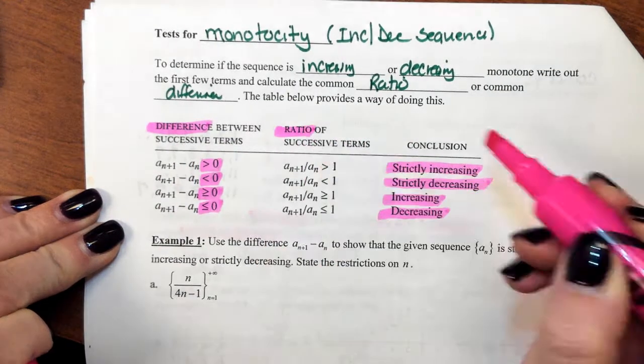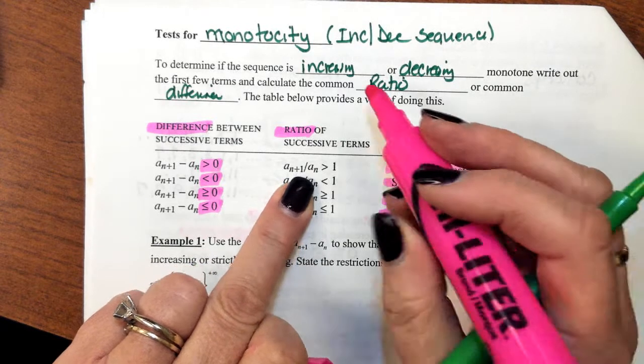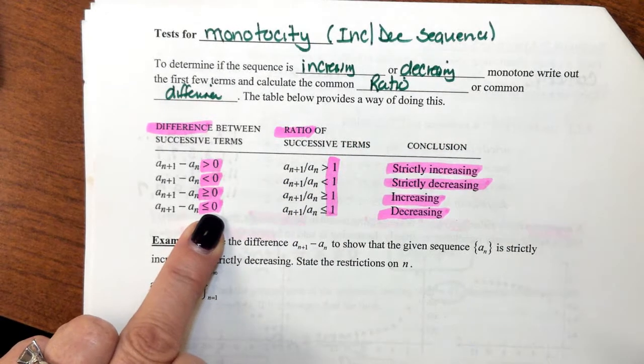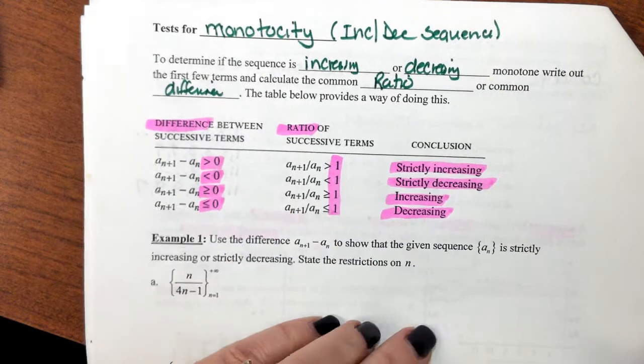For the ratio test, you make a ratio of a sub n plus 1 divided by a sub n. You're not doing a comparison to 0, you're making a comparison to 1. So if it's greater than 1, it's strictly increasing. Less than 1, it's strictly decreasing.